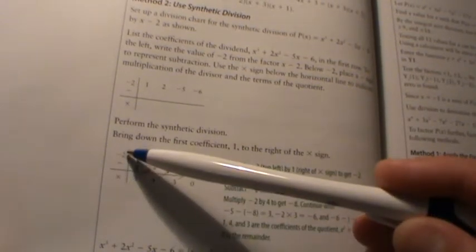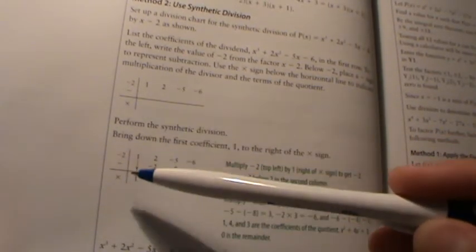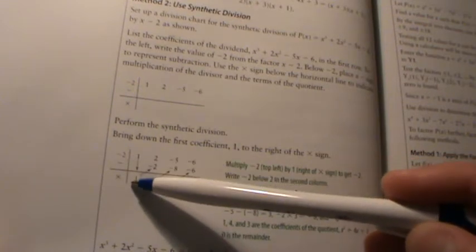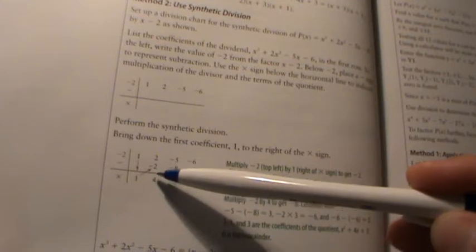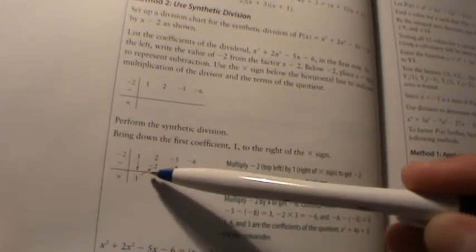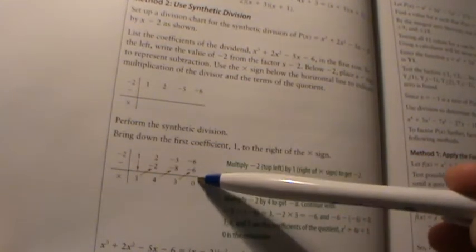So it's the same process, over and over again. It's drop down, multiply, subtract. Multiply, subtract. Multiply, subtract. Okay? And so let's do that now. I'll explain why we're doing this in a short moment.